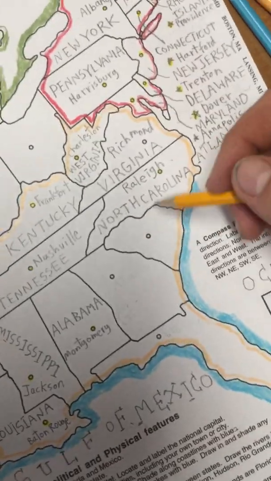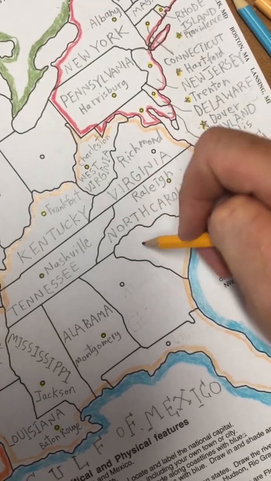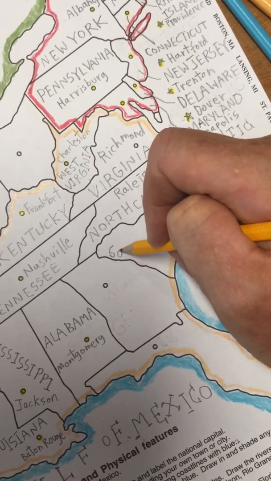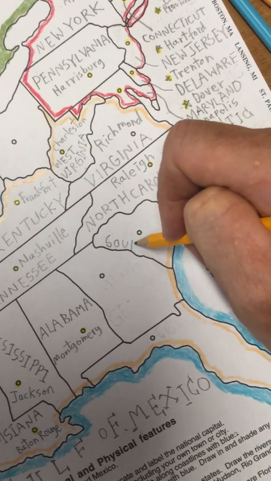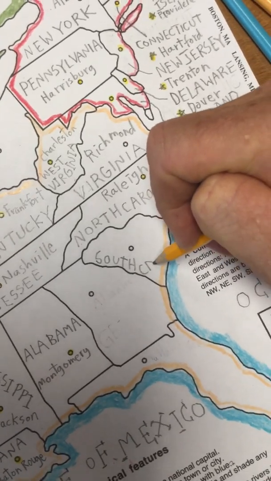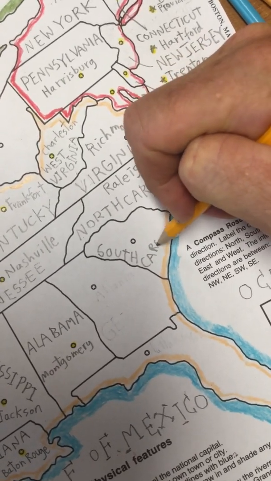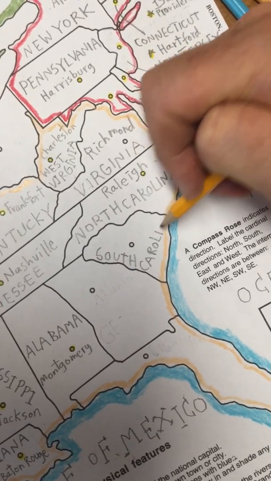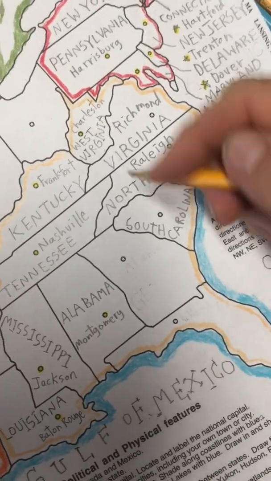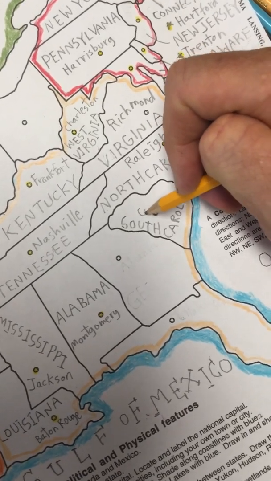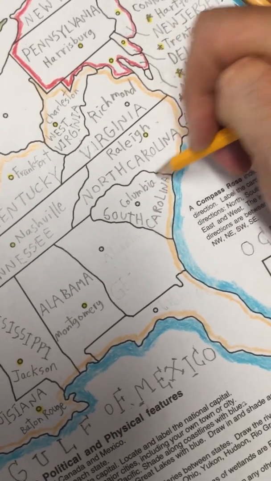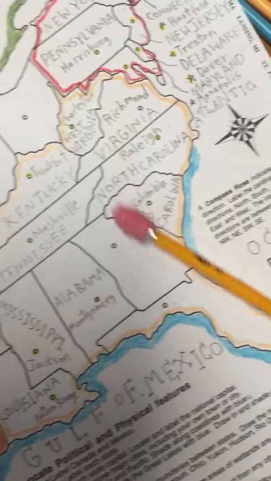Now this is a little bit of a tough state because it's not that wide. I'm going to kind of curve it a little bit. I think I'll start up here. South Carolina. And that gives me a little room to write Columbia just above the star. Columbia. All right, that was a little tough labeling that state, kind of small.